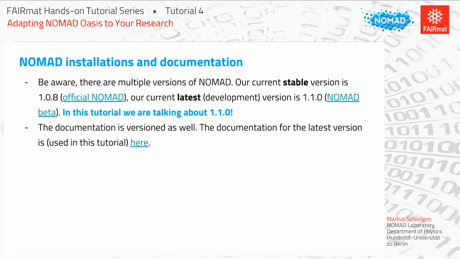So the idea really is to use ELNs, not just go for NOMAD. We just wanted to provide an easy way for people that don't have something like this, because in the solid state physics realm there isn't necessarily something for you.